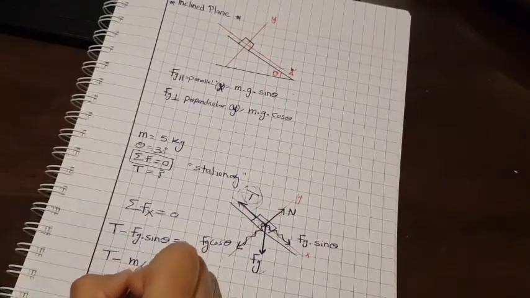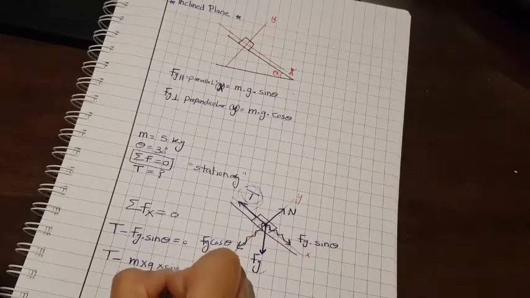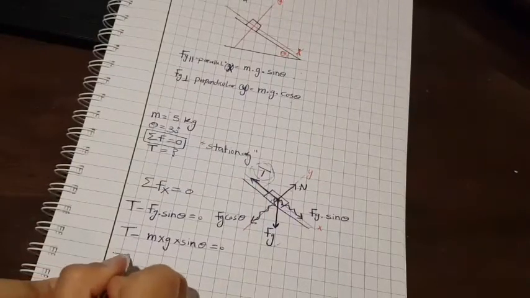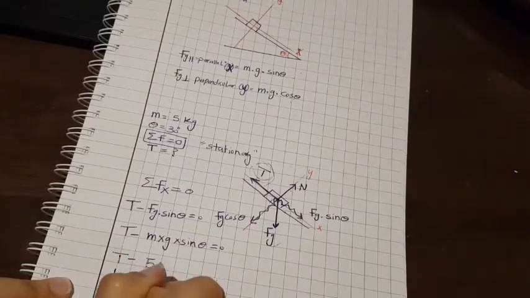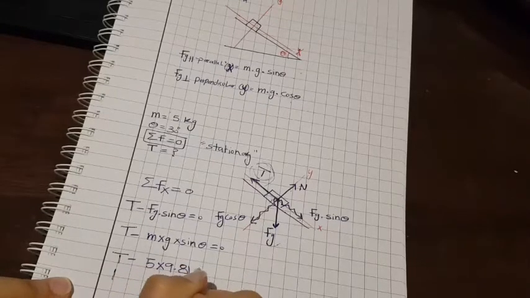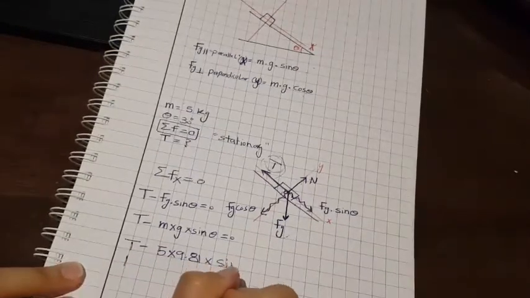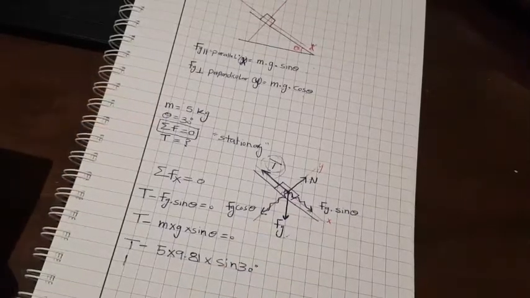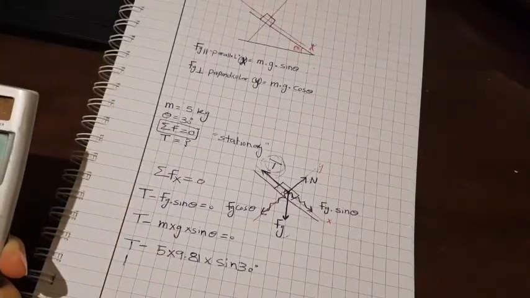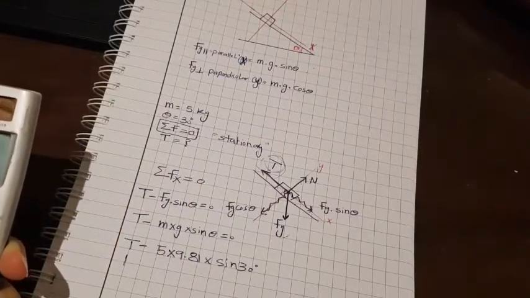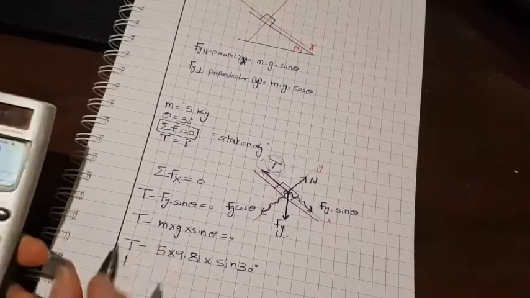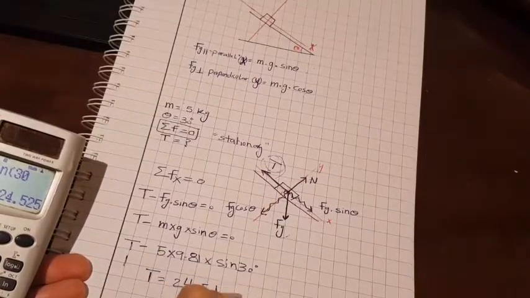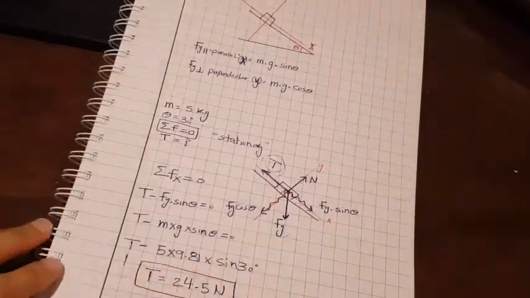It is mass times g times sine theta equals 0. Again, tension minus mass, which is 5, g is 9.81, times sine of the angle, which is given, 30. Let's find the answer: 5 times 9.81 times sine 30. The answer is tension equals 24.5 Newtons. This is the final answer.